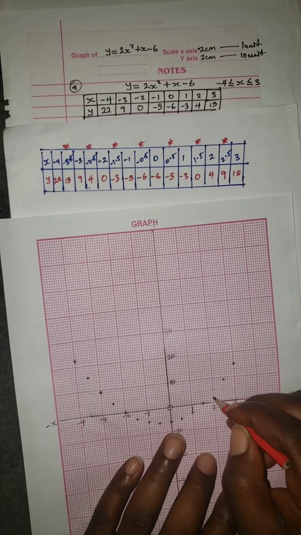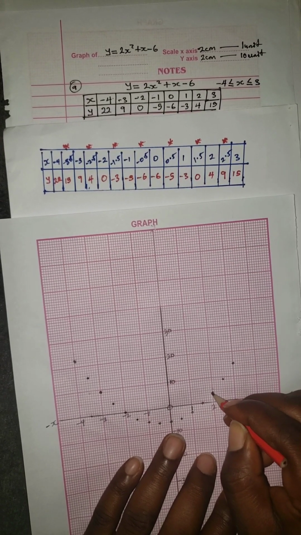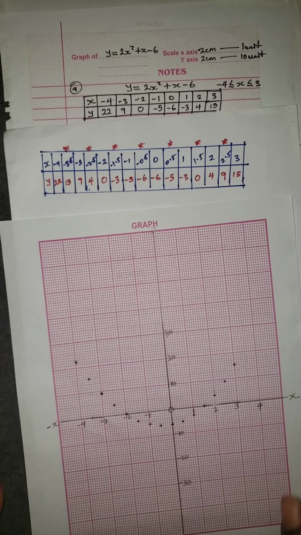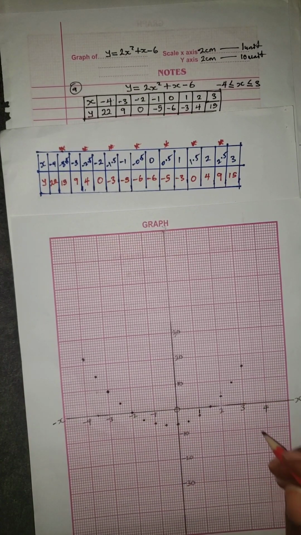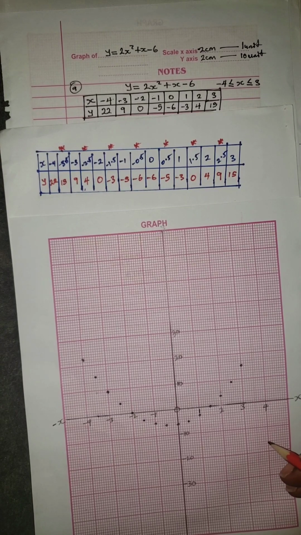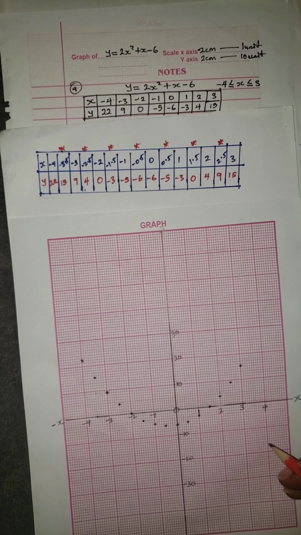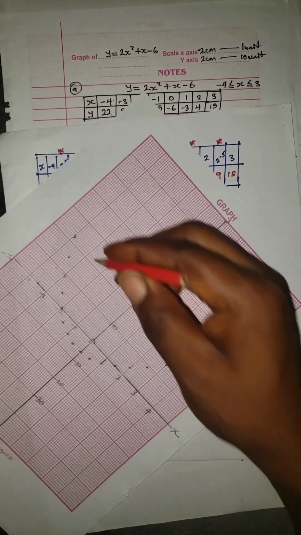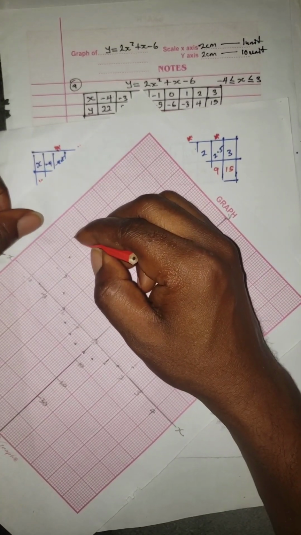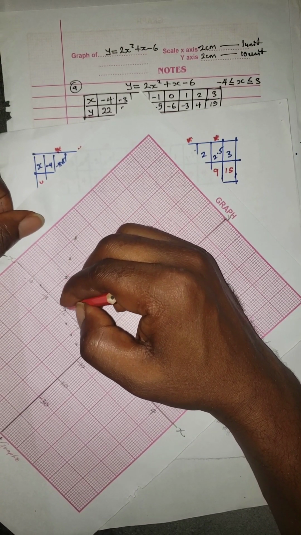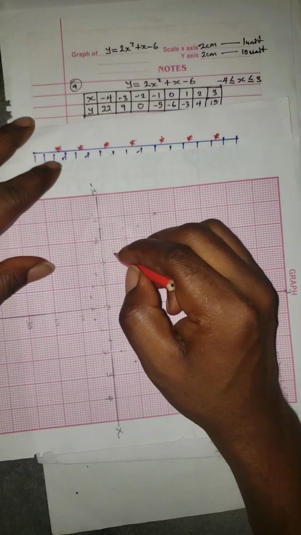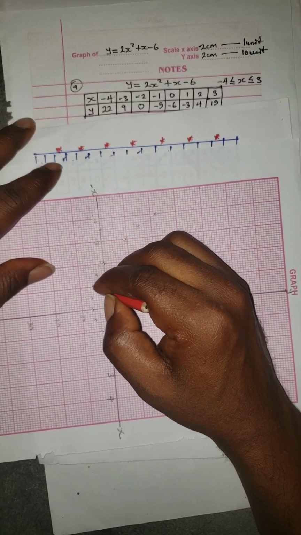So count 1, 2, 3, 4. So you can see how close the points that will give us the curve are. It will not be hard for me to put my hand inside the curve and join these points.